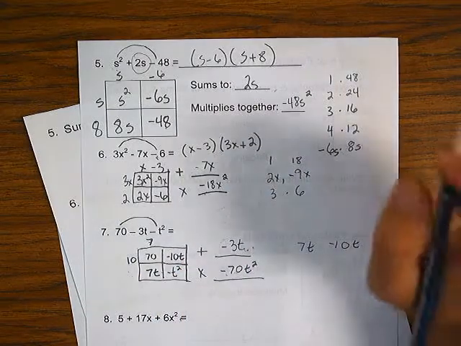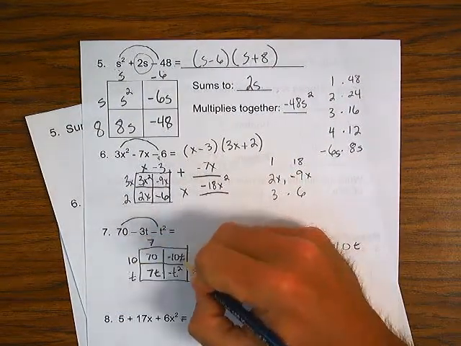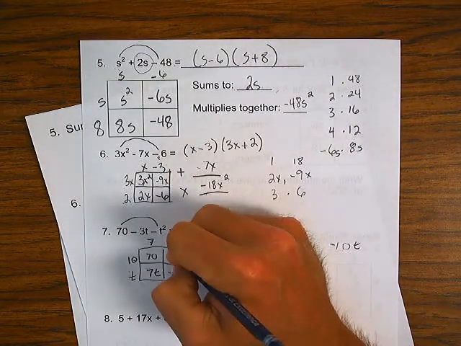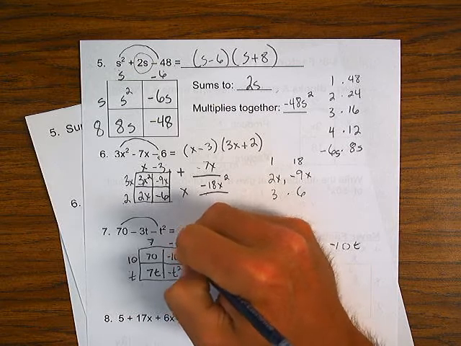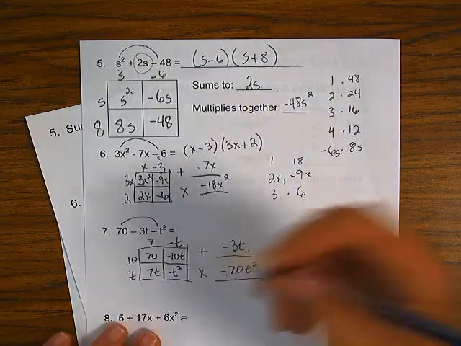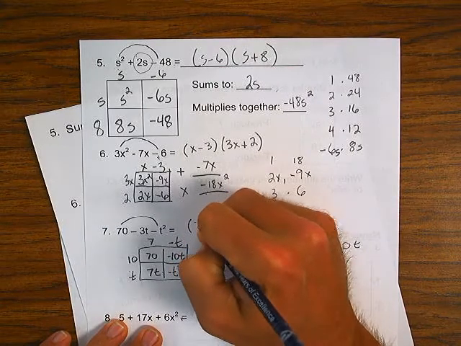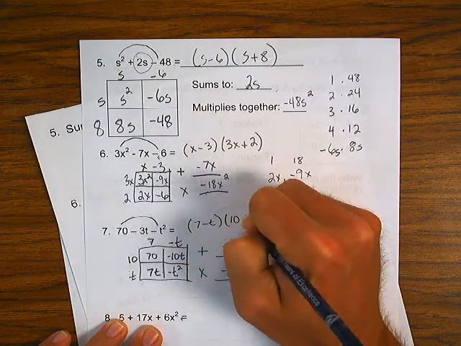T. Good. What times 10 is negative 10t? Negative t. Negative t times t is negative t squared. Yes. So my factors are 7 minus t times 10 plus t.